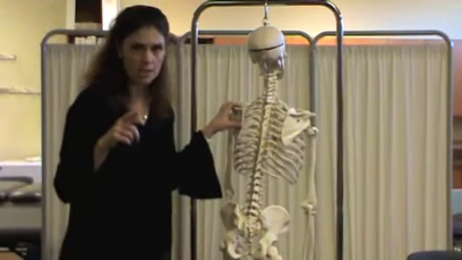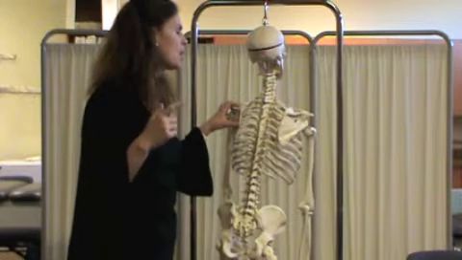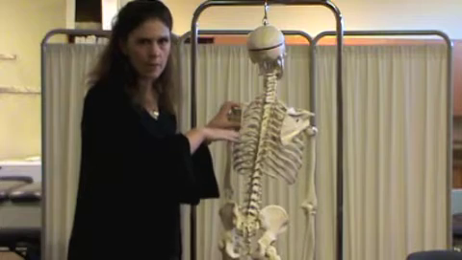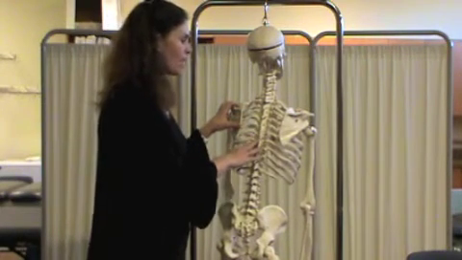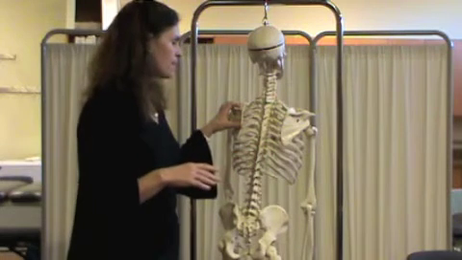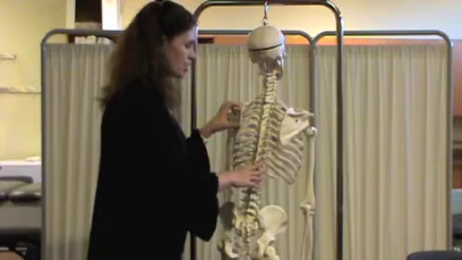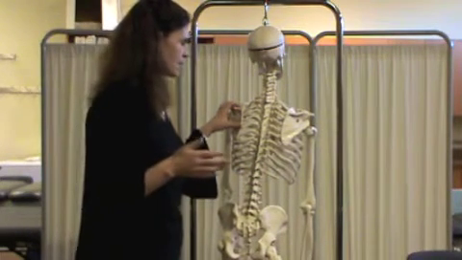So if it has a capitis in the name, it's going to attach somewhere on the head because that's where you wear your cap. If it's got a cervicis in the name, it's going to insert somewhere on the cervical spine. If it has a thoracis in the name, it's going to insert somewhere in the thoracic spine or the adjacent ribs. And then if it has a lumborum in the name, again, it's going to insert somewhere in the lumbar region.